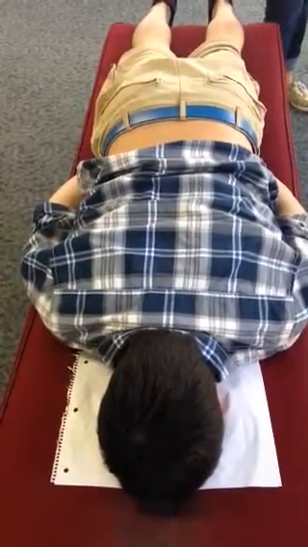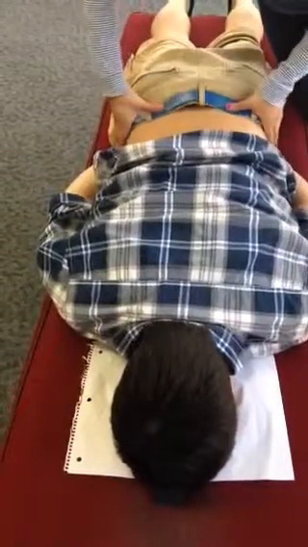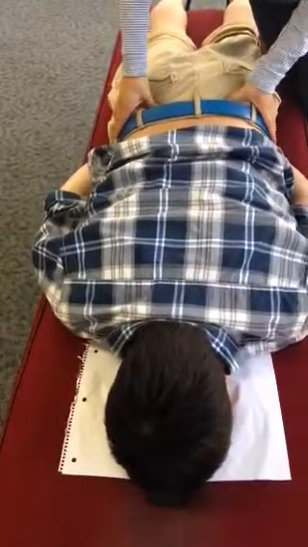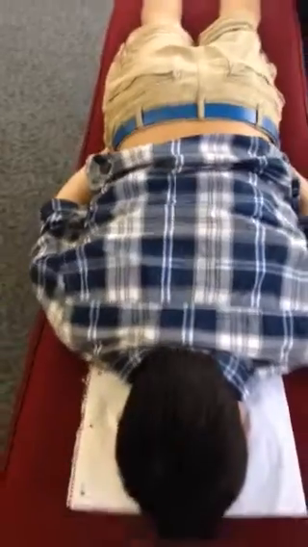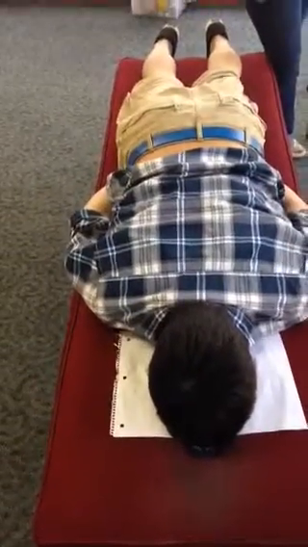Then I'm going to do the dollar sign, which is 3 inches inferior to his PSIS. So PSIS, 3 inches inferior to that, and then 2 inches lateral. And I'd do a rebound test, and this would be the major side. So it's the stronger side. So then I would block him.